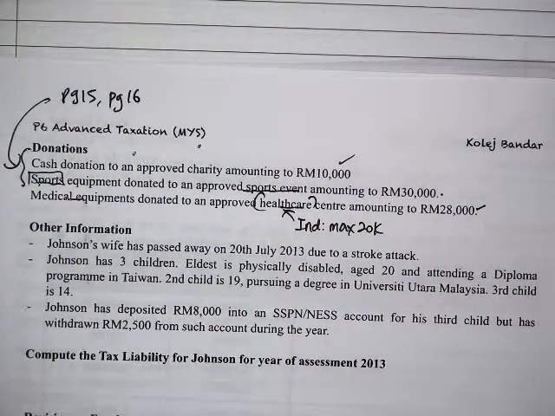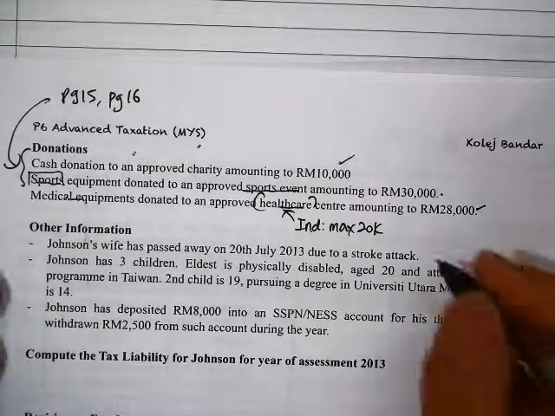Now Johnson's wife passed away on 20th July 2013 due to stroke. So we can only say that, if your wife passed away, you never mentioned her income, so we assume that the wife has no income. Now, passing away does not stop you from claiming wife relief. You still can claim, so the wife relief is there.